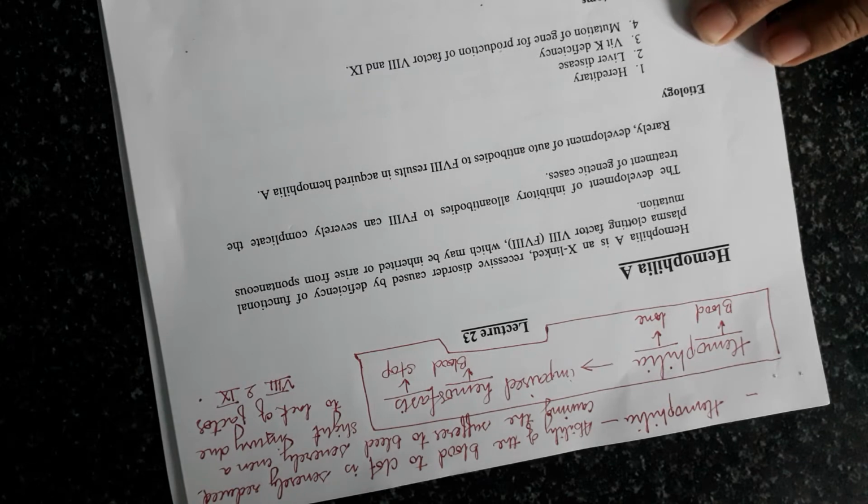So, what is hemophilia? It is also called bleeder disease. Another name of hemophilia is Christmas disease, or it is also called royal disease. Why is it called royal disease? Because it was found in England.